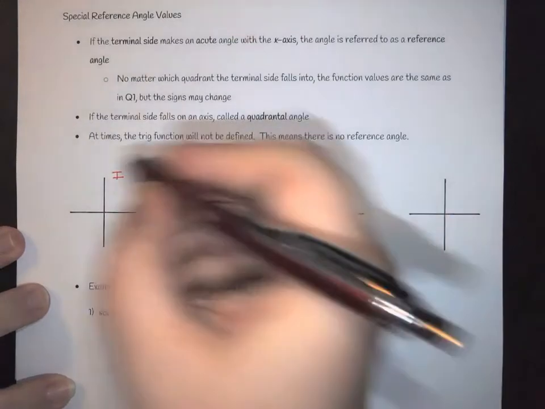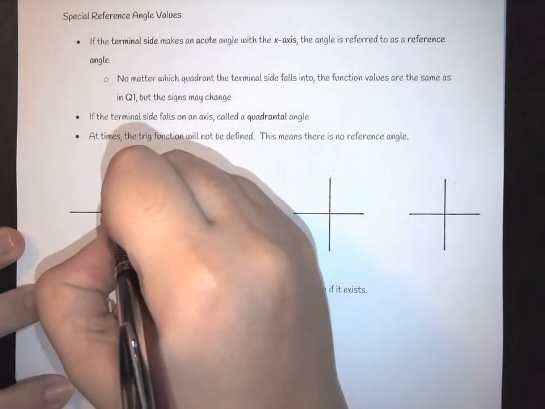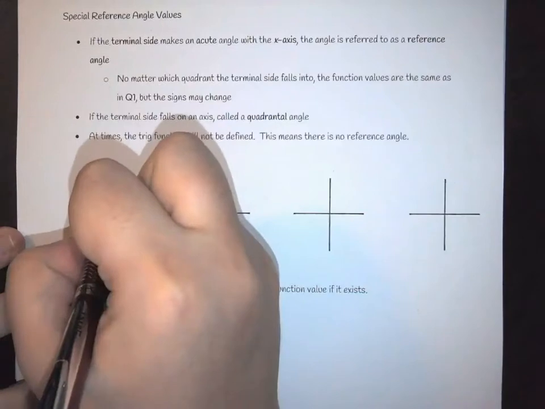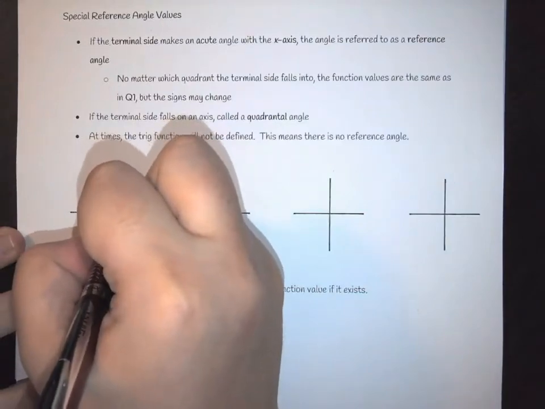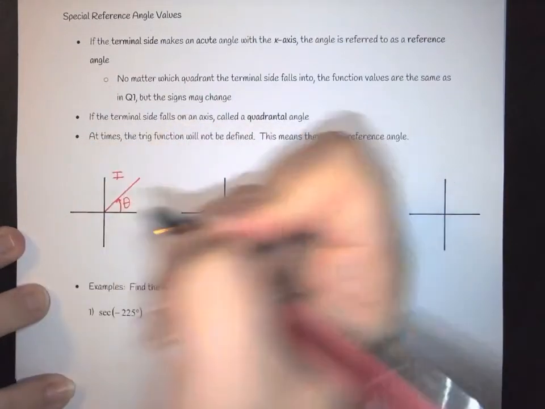So when we're in quadrant 1, let's say this is our angle here. We would have our angle come up, so this would be your theta.